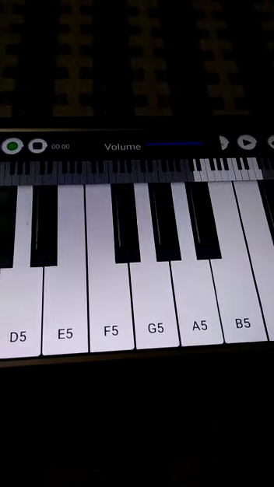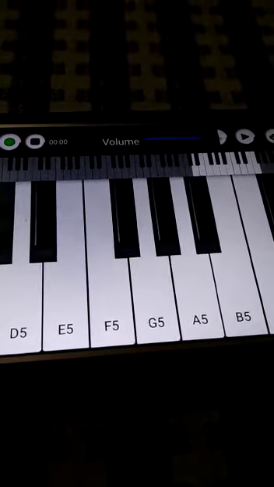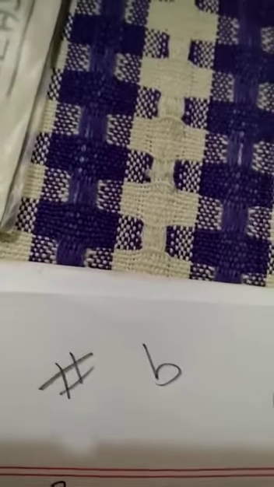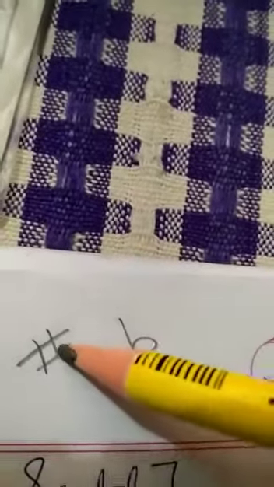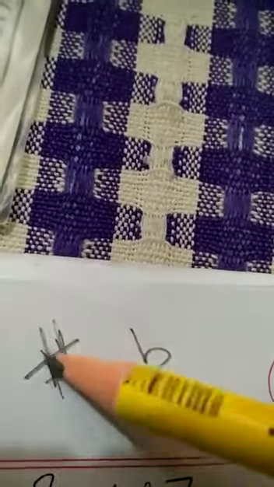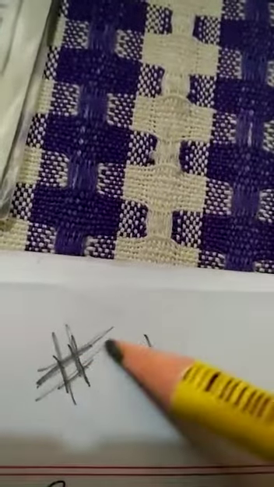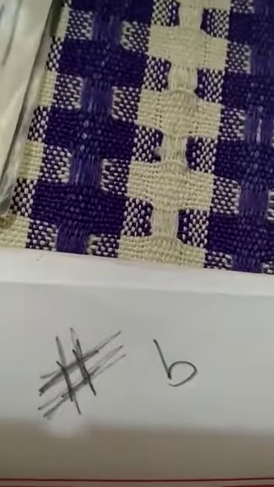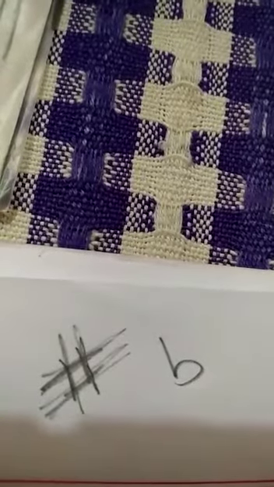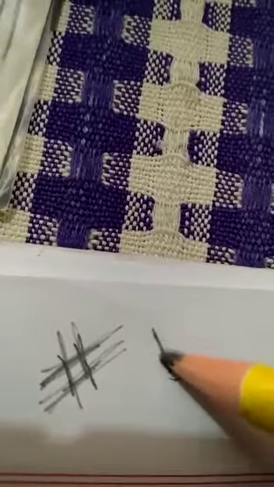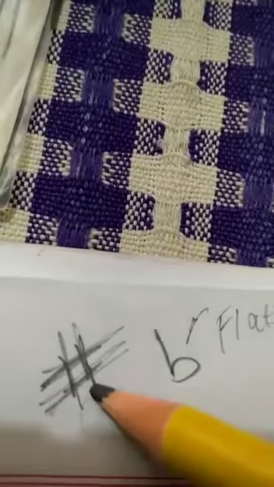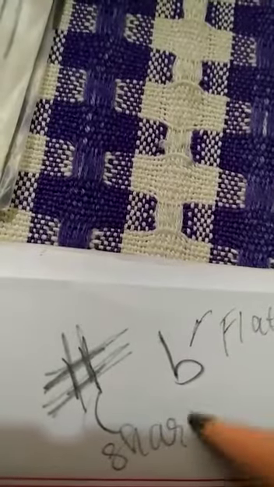So let me tell you the symbols by which we represent sharps and flats. We represent sharps by this hashtag sign, as you can see here. I think all of you are familiar with a hashtag, right? Like hashtag some tweet or something. So basically that's what we use. And this is for flat, and this is for sharp.